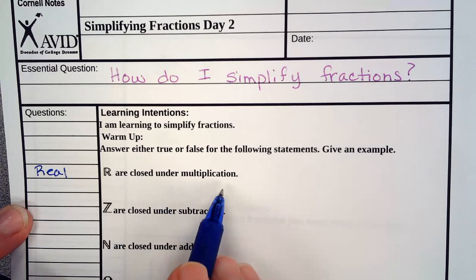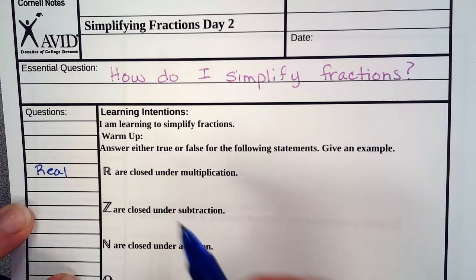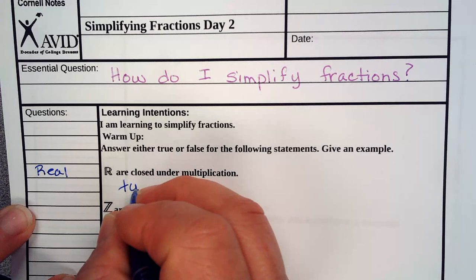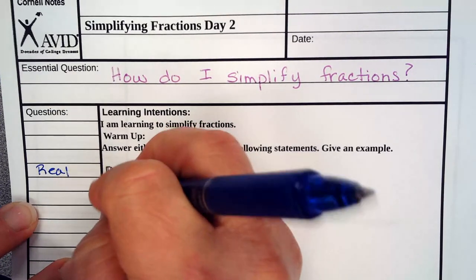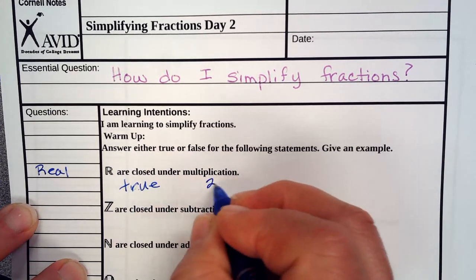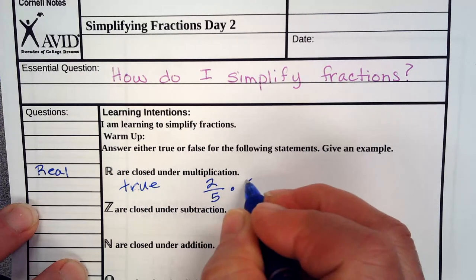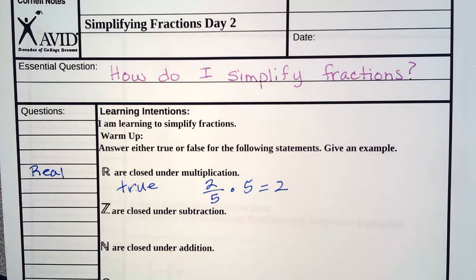Are the real numbers closed under multiplication? Yeah, they are closed. That is a true statement. You can use any two numbers and multiply them. You could take 2/5 times 5, and that gives you 2. So it doesn't matter if it's a fraction or a number or a decimal. You can multiply any two of them together and you'll still get a number that lies in the set of real numbers.